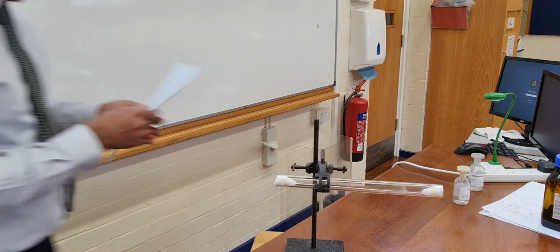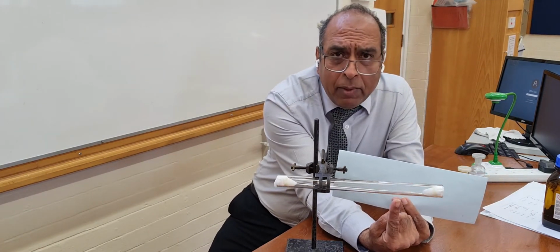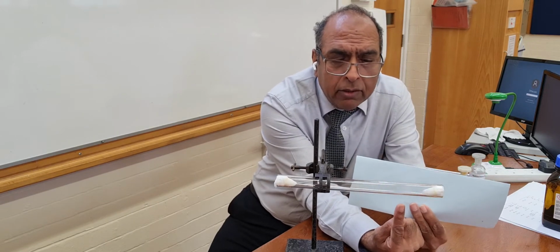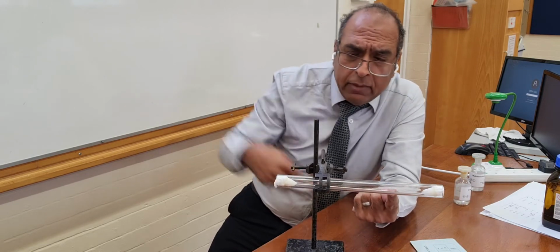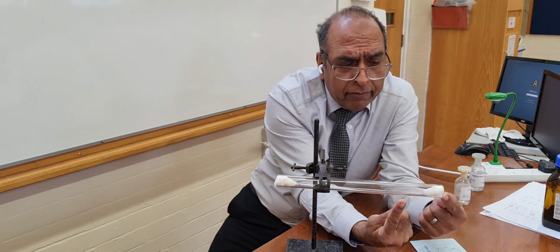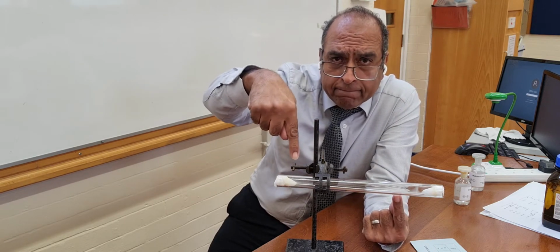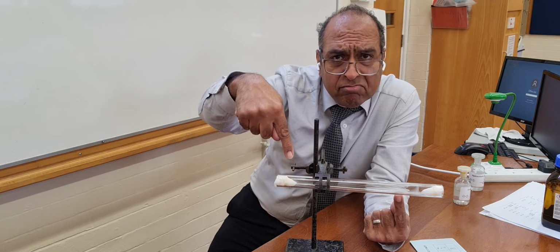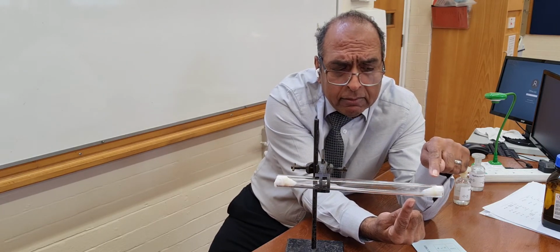Now, the good thing is that the mistiness here will appear. It's appearing here. See where my finger is? I don't know if you can see it on the video, but it appears closer to the hydrogen chloride end. So in the same time, the ammonia has travelled this distance and the hydrogen chloride has travelled this distance. Now, 24 litres of this gas, ammonia, weigh 17 grams. 24 litres of this weigh 36.5 grams.